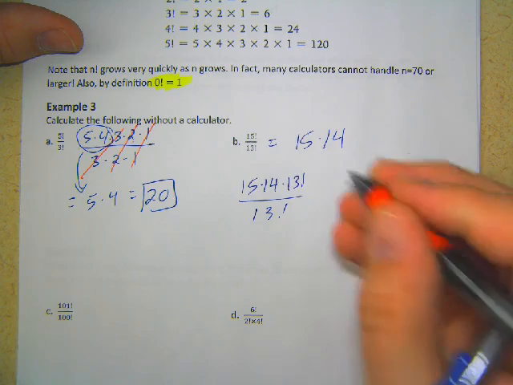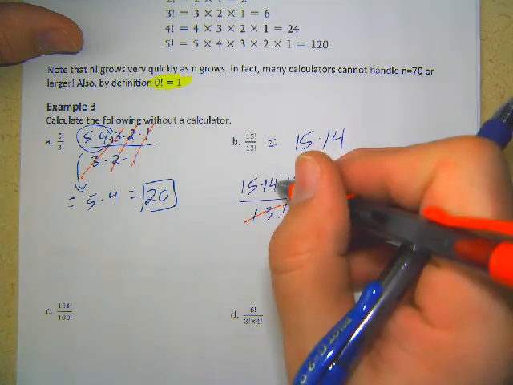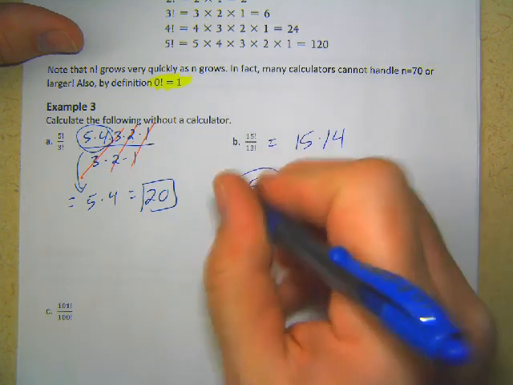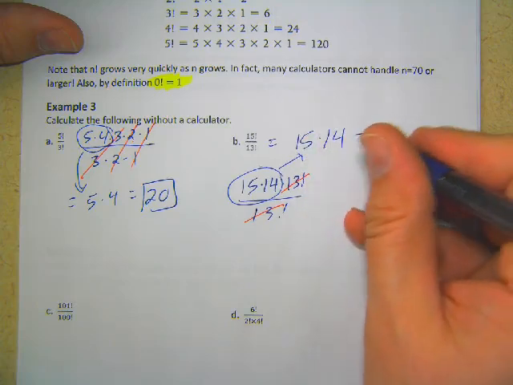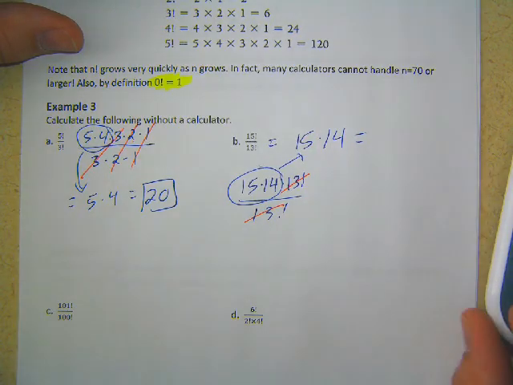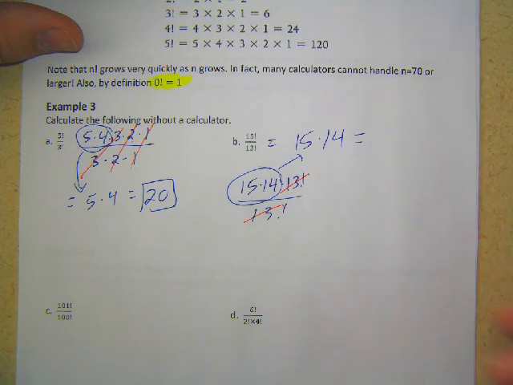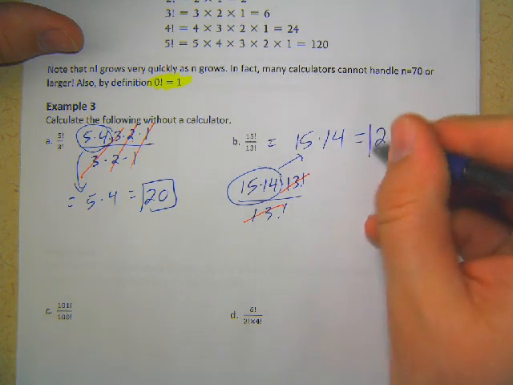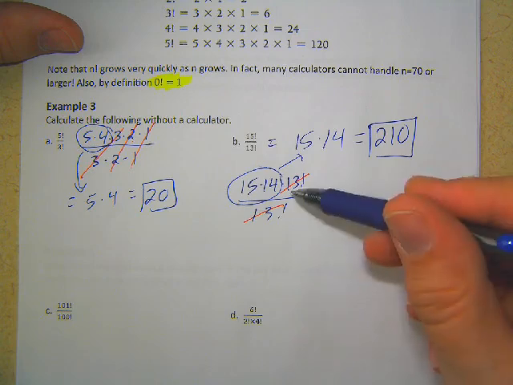Think about how the 13 factorial is going to have the same thing on top and bottom, and what we're left with is 15 and 14 on the top. That's where we get our answer. 15 times 14 is 210, so 210 will be the answer. So it's a little shortcut way of dealing with this.